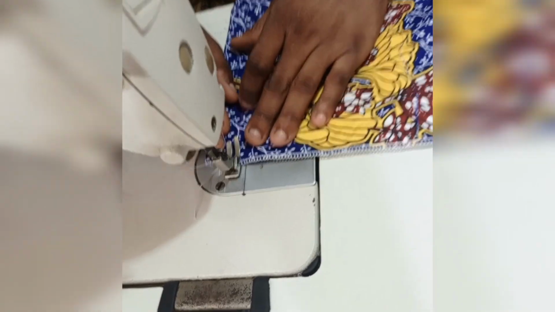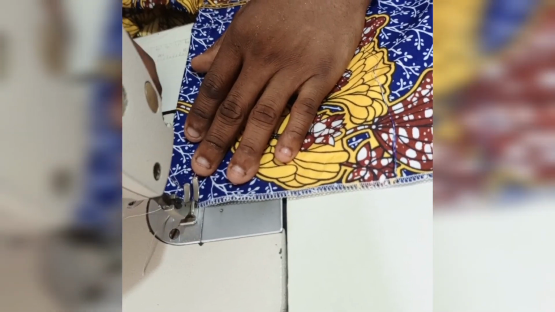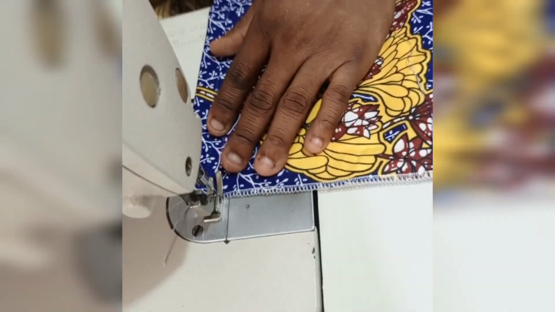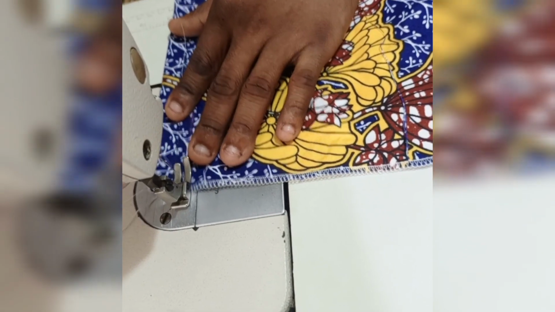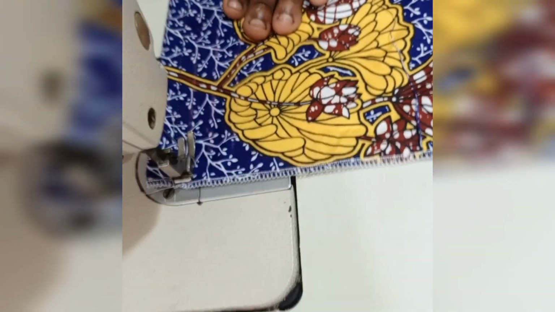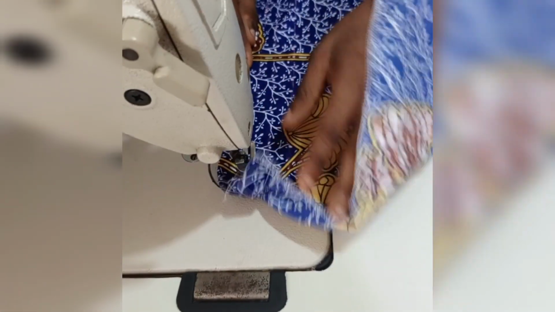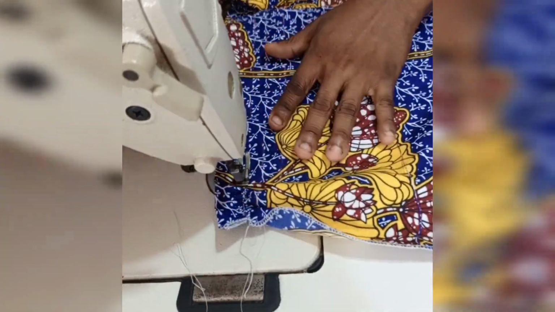Okay. Before you sew, I know some of us might be like, are you going to backstitch first or not? You need to backstitch. Yes, you need to backstitch, so as to make sure that it is safely stitched. Now look at it. You can backstitch. Yes, it's going to work. Then you can now start sewing. Okay. Now let's start sewing, guys. Are you seeing it? It has already started gathering.